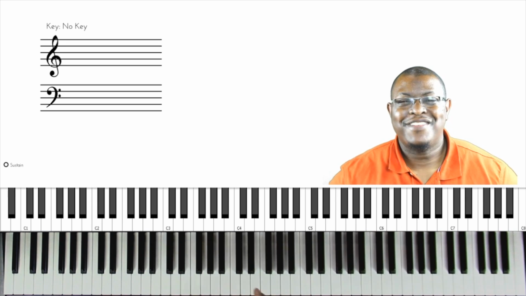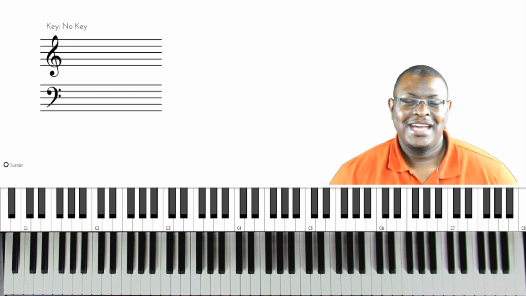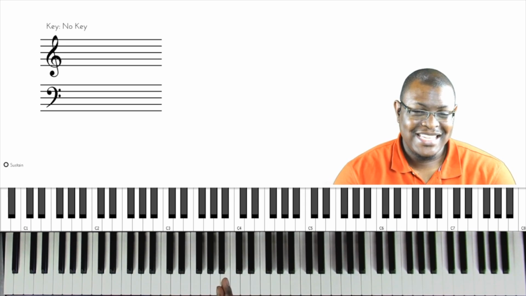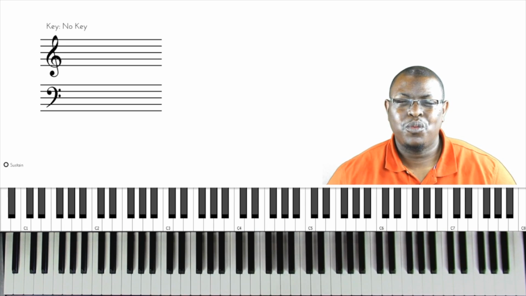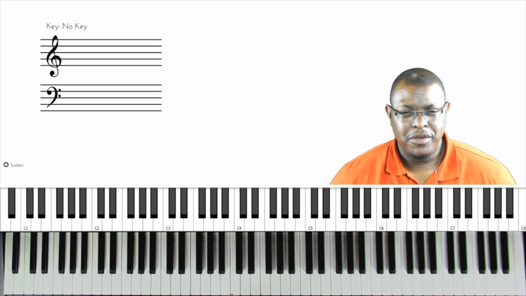So there are so many different styles of talk music. There's convention, prophetic, contemporary, traditional, modern worship, CCM. But today we're going to talk about the modern gospel style talk music.